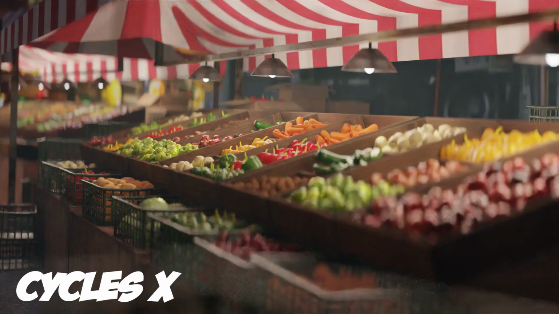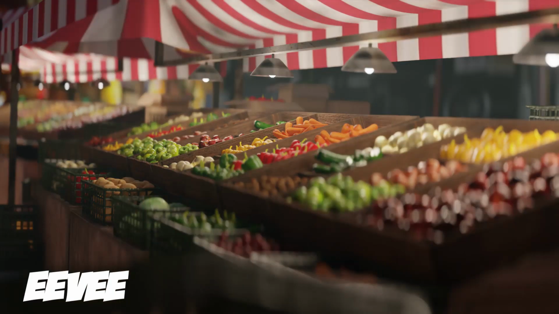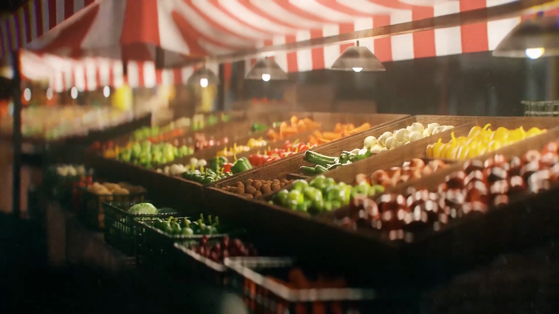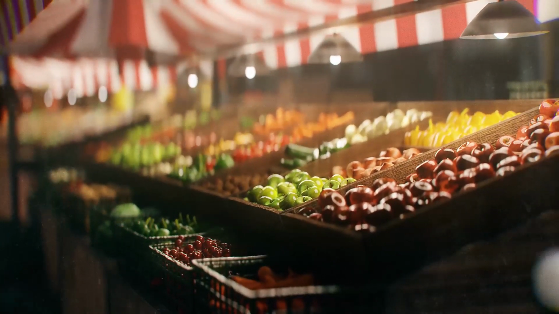Oh yeah, by the way, this is Cycles, and this is Eevee. It's crazy. This animation is Eevee as well. Like, Eevee is pretty impressive sometimes.